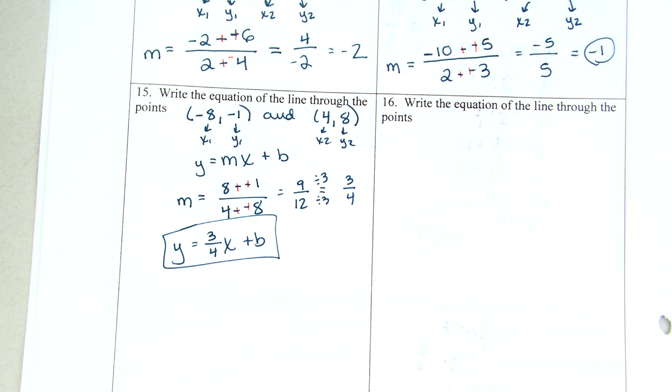There's a lot of steps here. So now we've got to find the b. I could use either this point for x and y, or I can use this point. It doesn't really matter. How about we use this one just because they're both positive? Plug that in for x, plug that in for y. And then it's just like what we were doing. So you're going to say 8 equals 3/4 times 4 plus b. Yeah, you know what to do. And then go solve that.